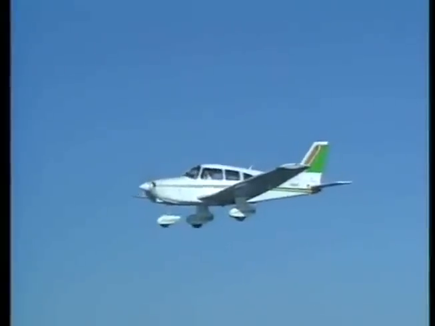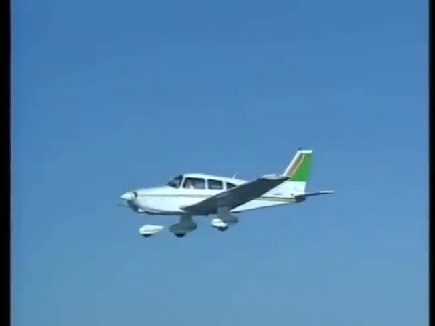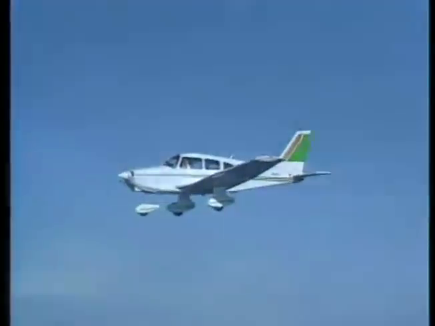Warrior 83312, you are cleared to land. Runway 26, hold short of runway 35.